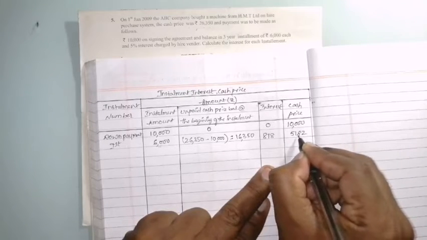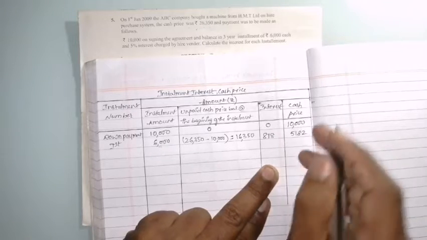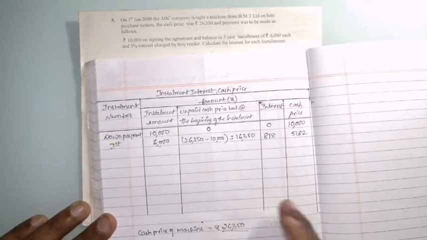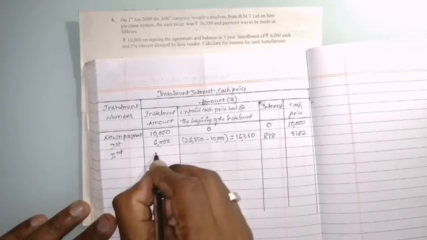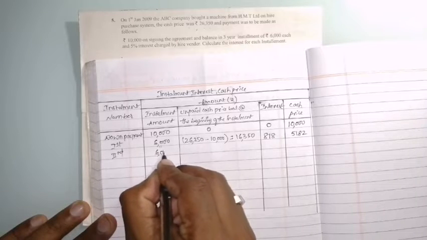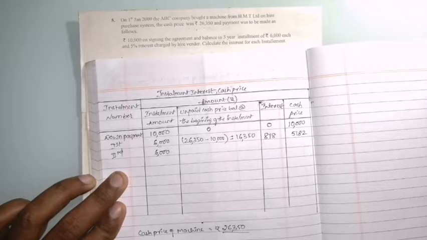This is the principal amount, nothing but the cash price towards the machinery. Clear? Next, the second installment. Again the second installment is also rupees 6,000. Clear?